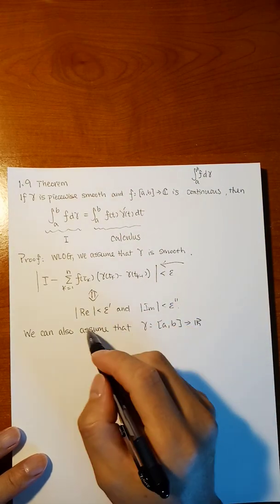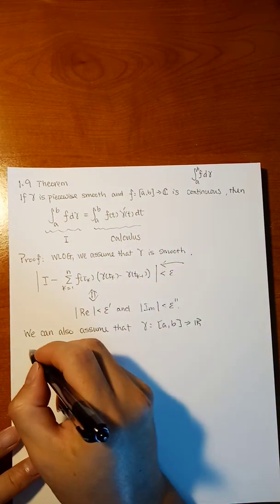Remember that we have two integrals, given epsilon greater than 0.